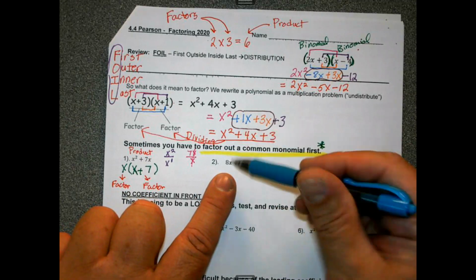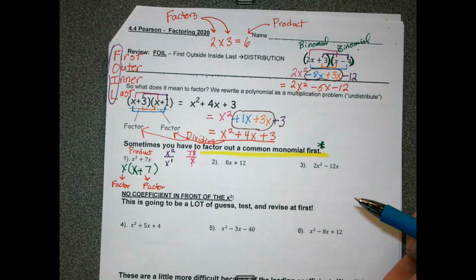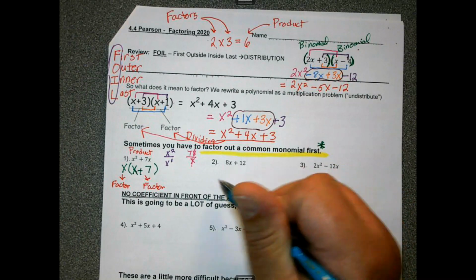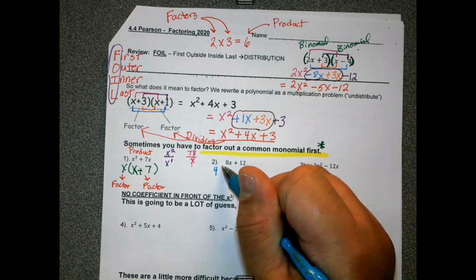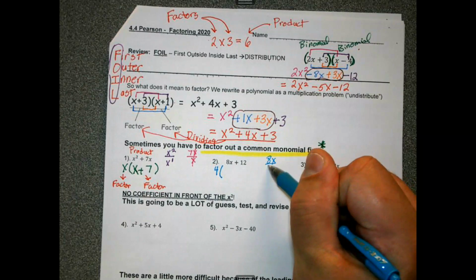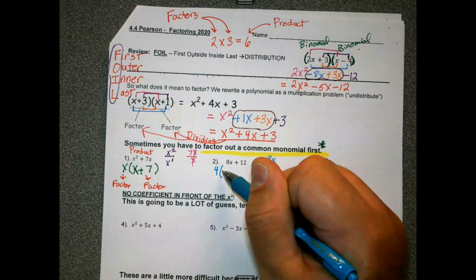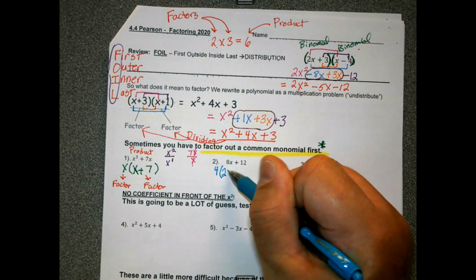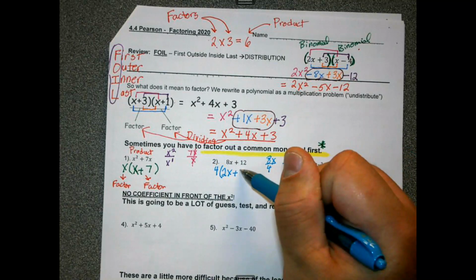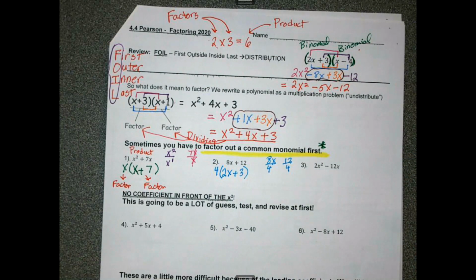Okay, so the next one. I'm looking at the 8x and the 12, right? Now, there's no x's I can take out. However, looking at the numbers, what can I take out of both the 8 and the 12? Good. So I'm taking 8x and dividing by 4. 8 divided by 4 is 2. Don't forget that x. Then I'm taking the 12, dividing that by 4, gives me the 3. So there's my two factors, right? Factor 4 and the factor quantity 2x plus 3.